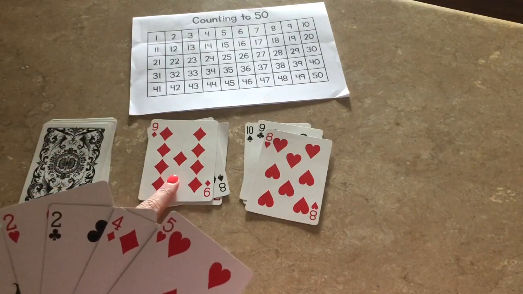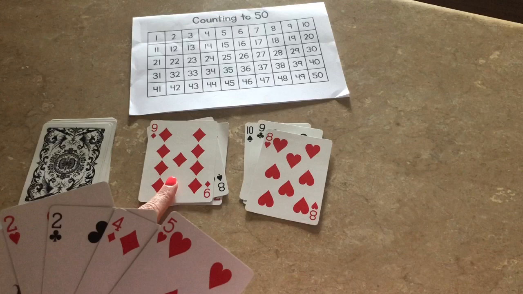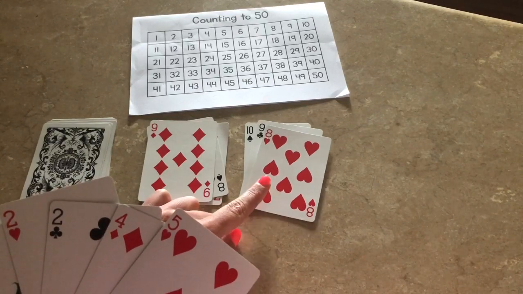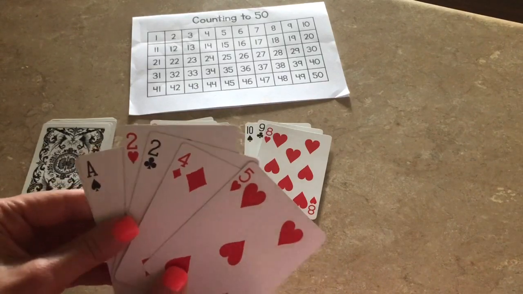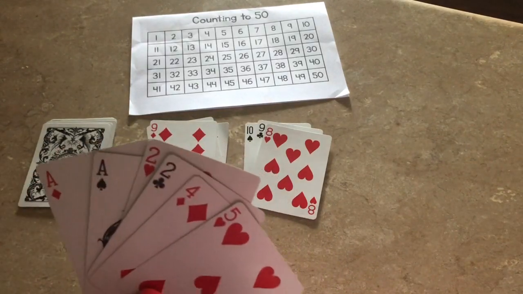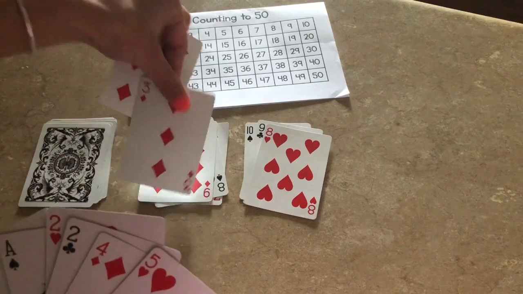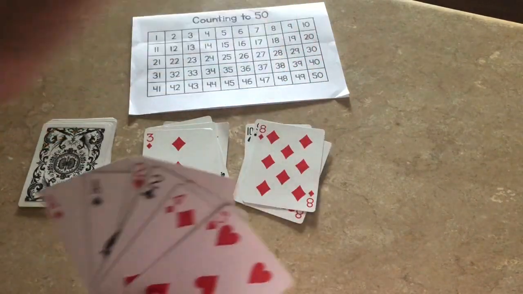Now I'm either looking for a 10 or an 8 or a 7 or a 9, which I don't see in my hand. I have 2 1s, 2 2s, a 4, and a 5. All right, so I'm going to play 3 and 8.